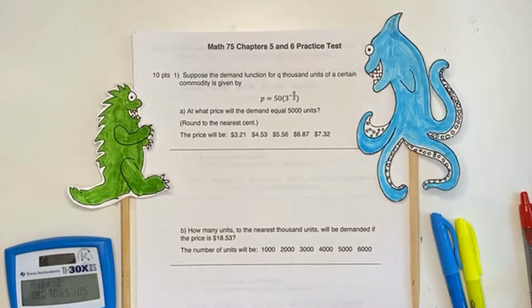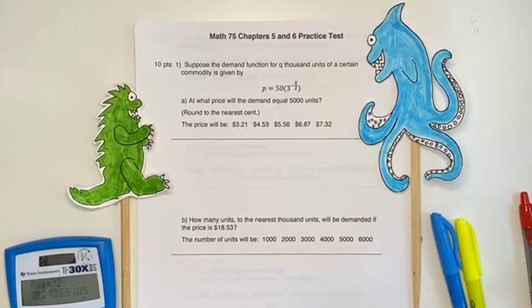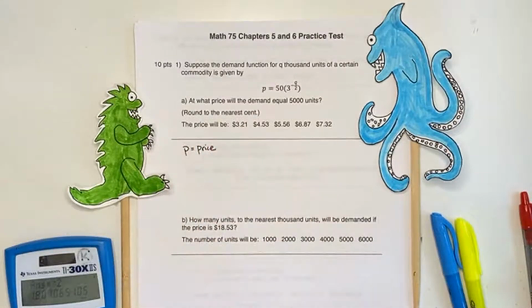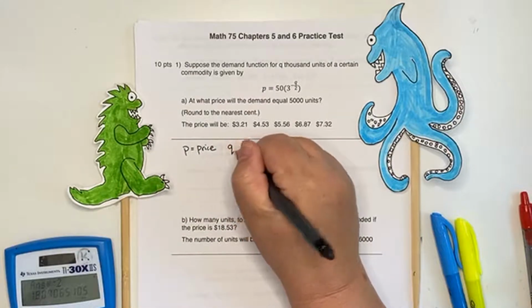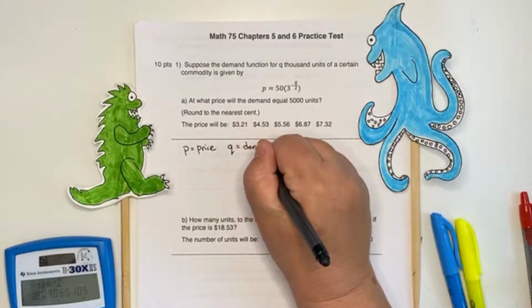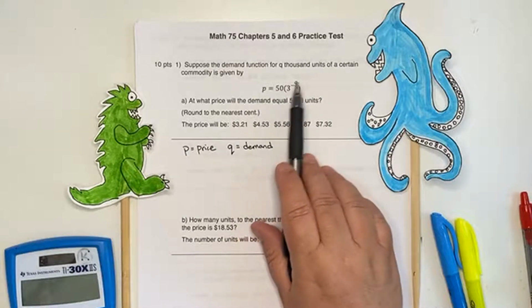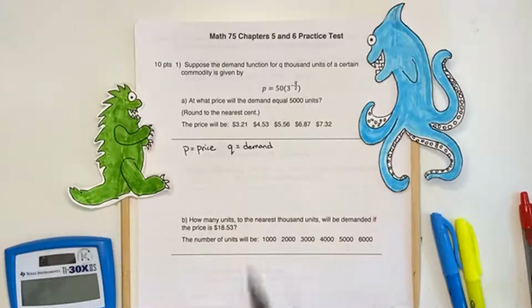So a couple things here. I'm starting right off the bat and assuming you know which is price and which is demand. So remember that P equals price, unless it's a capital P, and that Q stands for quantity, and that's the demand. Remember that sometimes demand is Q and sometimes demand is X, because we talk about the units of output being X. So we've got a couple different ways to refer to it, but in a situation where I'm giving you P and Q, P is price, Q is demand.